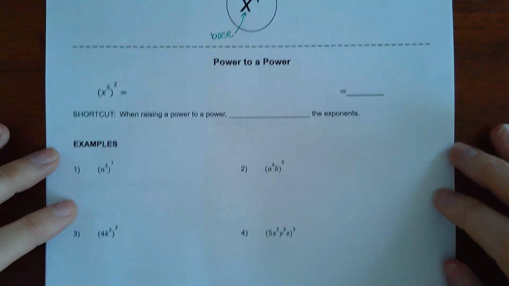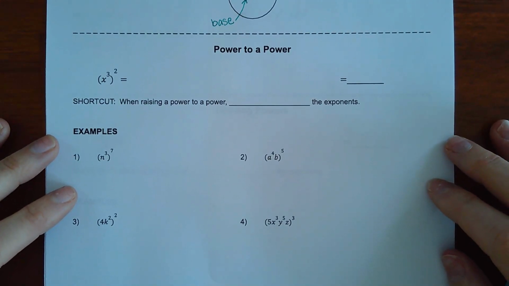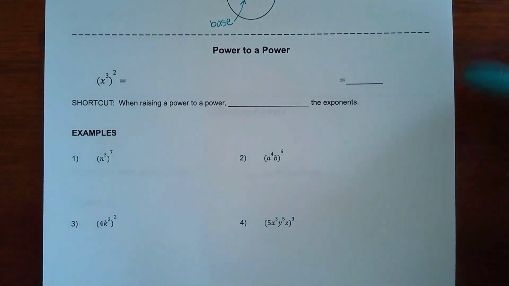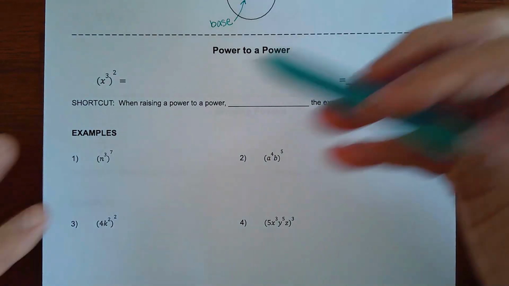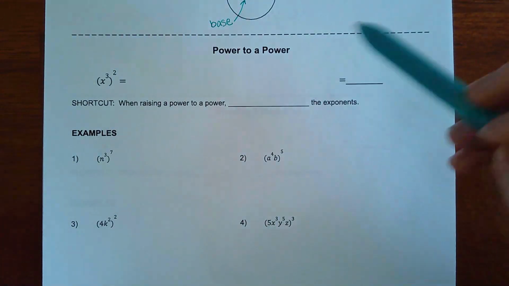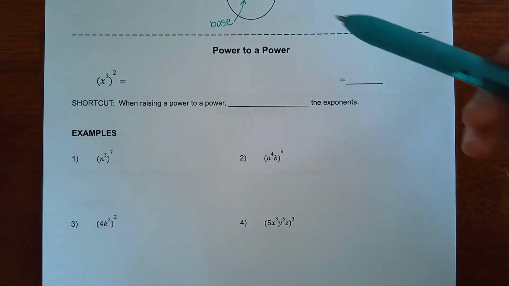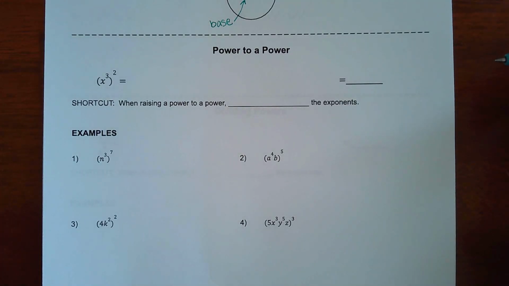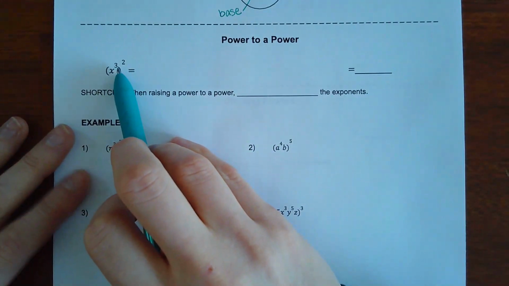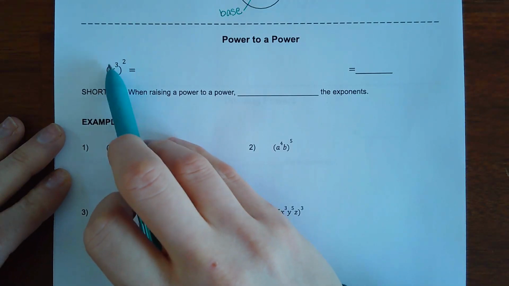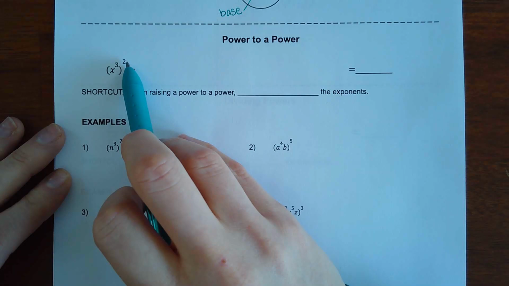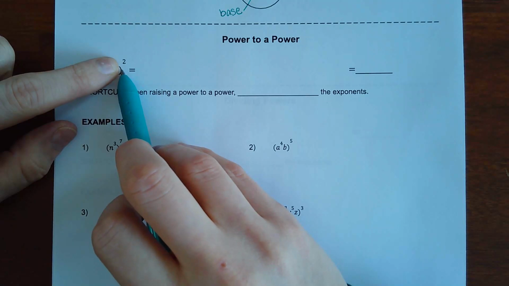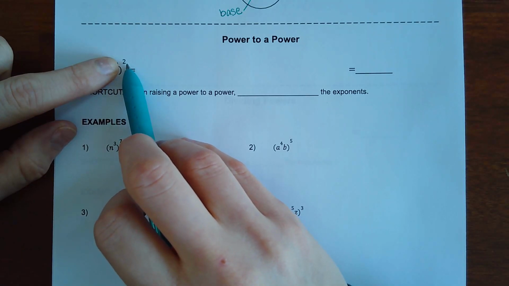All right, we'll take a look at our first property. Our first property is what we call a power to a power. Now, as we go through these properties, we're going to consider a long version of what this property is showing us, but then we're going to come up with a shortcut that we can use as we're simplifying. So what we see here is we have a power, x cubed, and it's actually raised to another exponent. So this x cubed becomes the base for this power of 2.